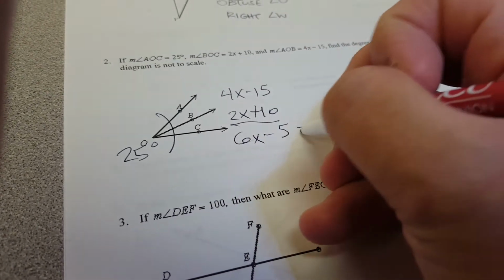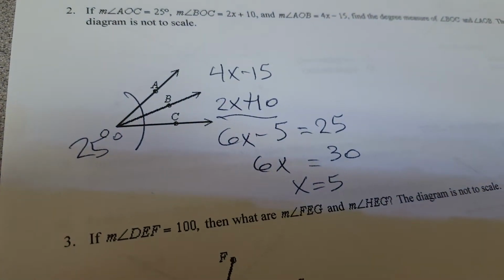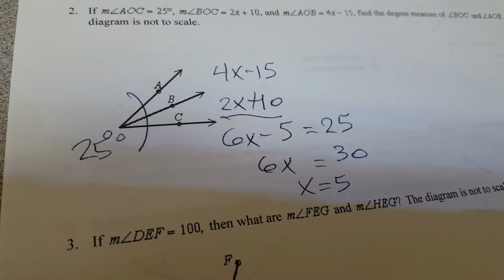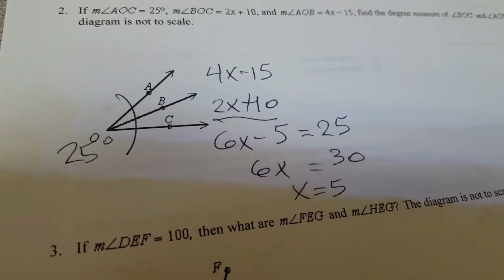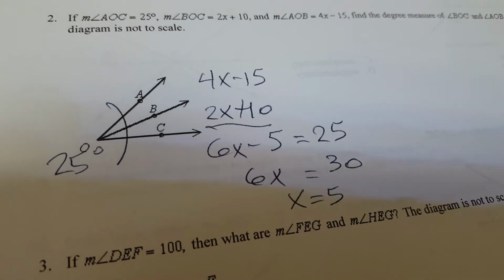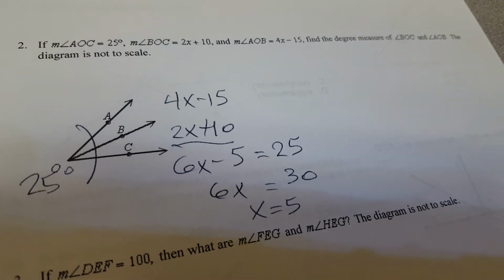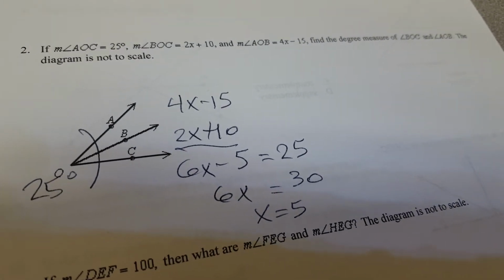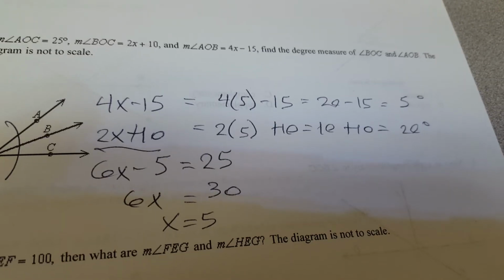And we know that the whole thing has to be 25, so let's solve that. So setting this equal to 25, add 5 to both sides, you're going to get 6x equals 30. Divide by 6. That's just going to give you x equals 5. This is not your answer, but you're going to use this to get those angle measures, which the question is asking you. They wanted to know what AOC is, and what AOB is, and what BOC is.